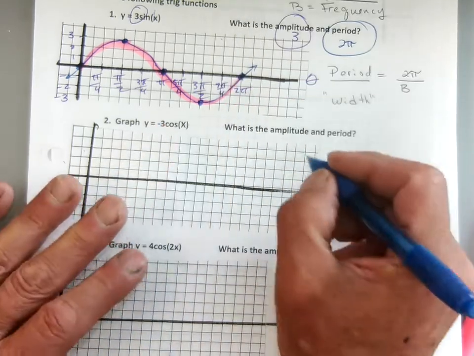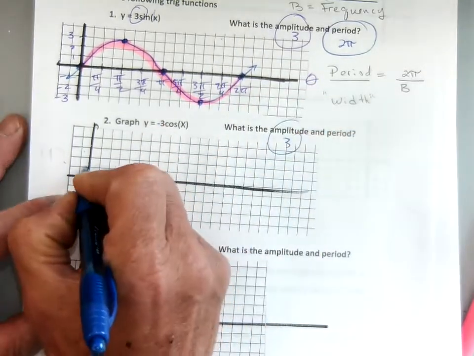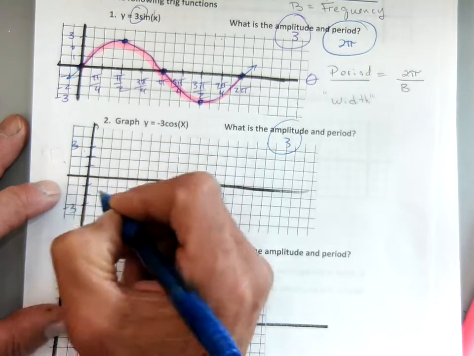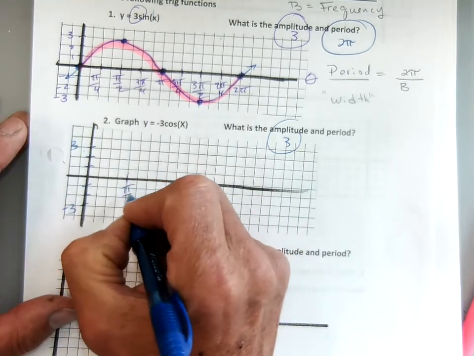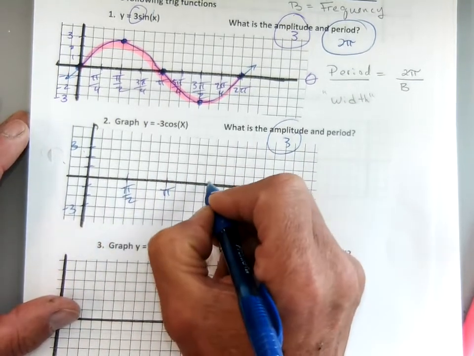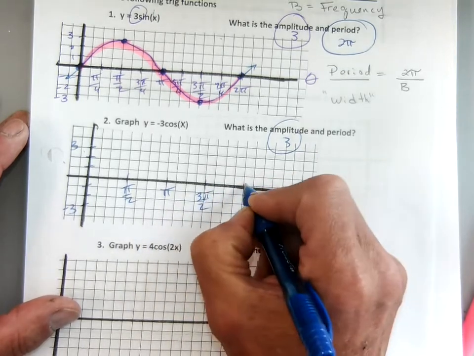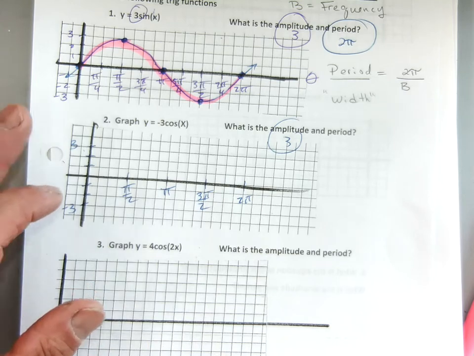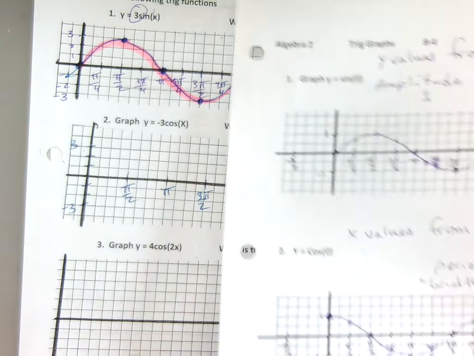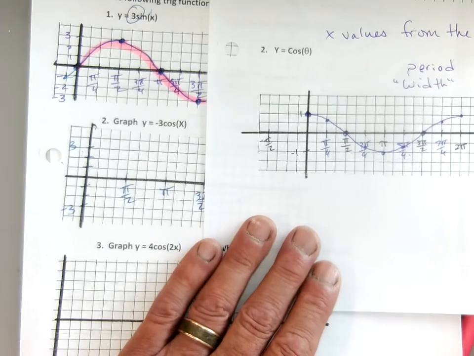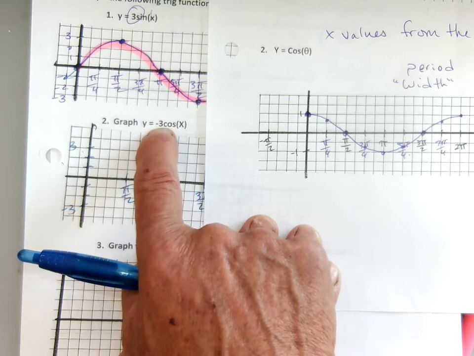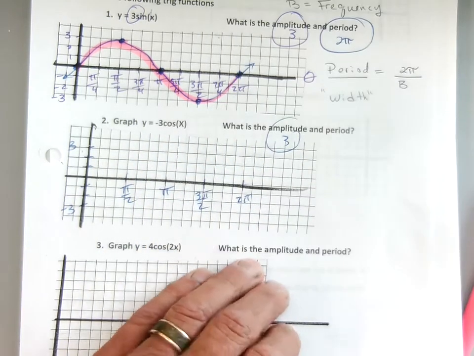So the amplitude is 3. So I'm going to have to go 1, 2, 3, -1, -2, -3. I'm going to go pi halves, pi, 3 pi halves, and 2 pi. Those are the ones I really just need because that gives me my general shape. My period, we'll put that down after I graph it, okay? So I'm going to take this curve and I'm going to graph it upside down, but from -3 up to +3. So it's going to look like this.